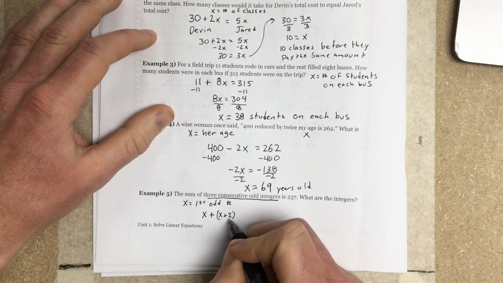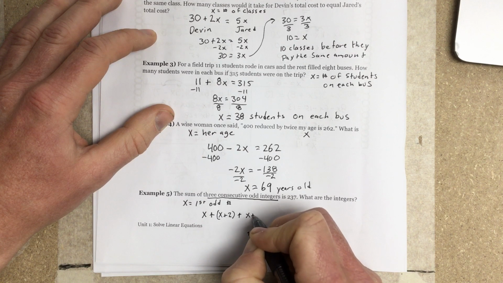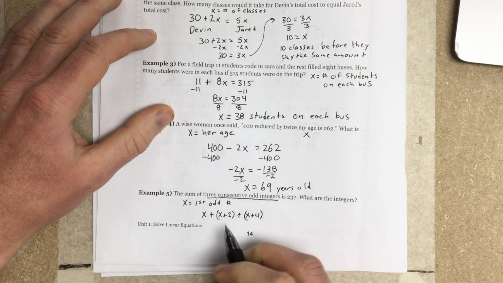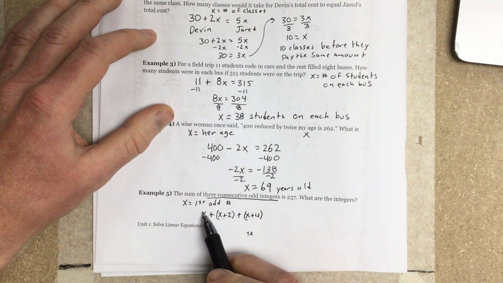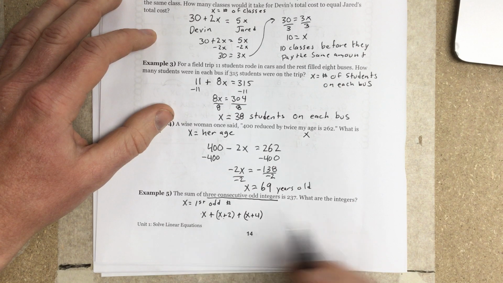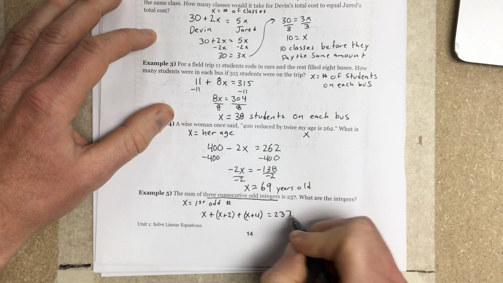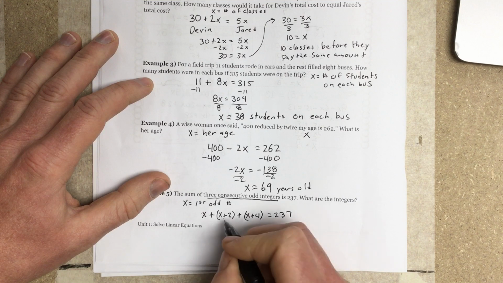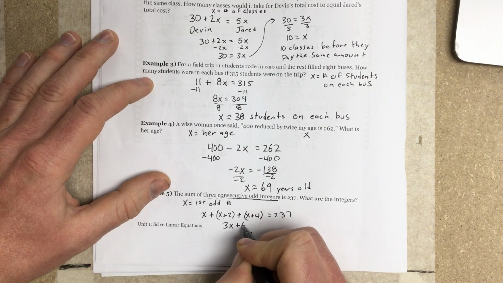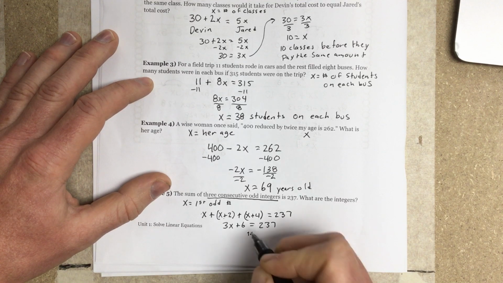I'm putting parentheses just so you see it's the second odd number. Plus x plus 4. Remember, the difference between odd numbers is 2. That's why I'm adding 2 here, and then I add 4 to this one. Our original first odd number is x. I got to add 4 to that to get to the third one. Is equal to 237. Let's solve this. So that'd be 1, 2, 3 x's plus 6 is equal to 237. Let's subtract 6 on each side.